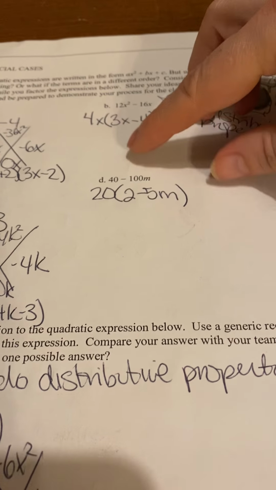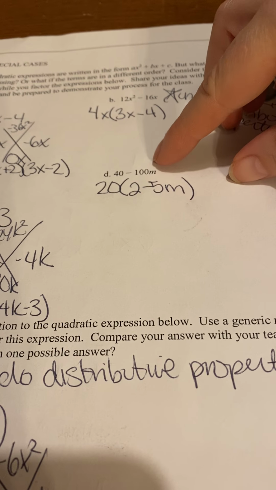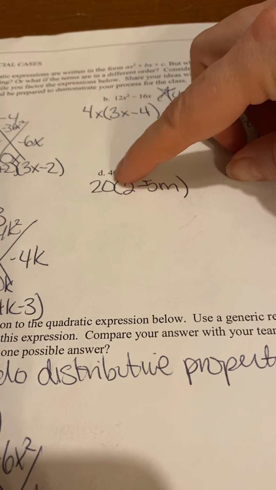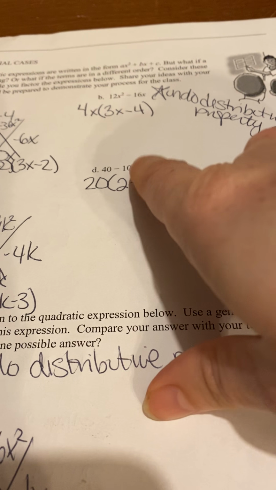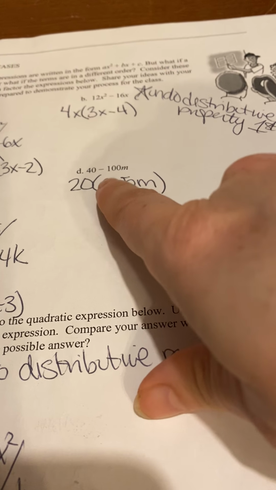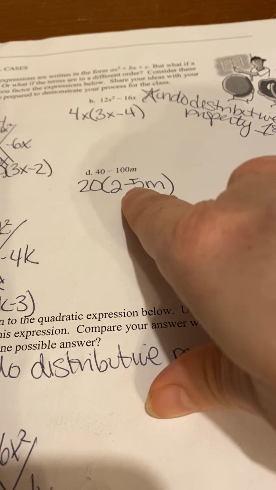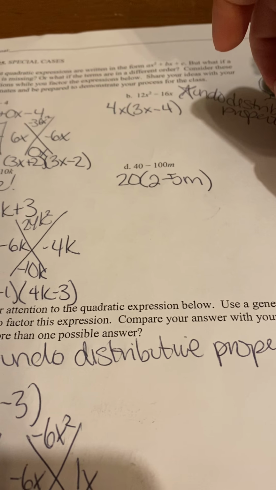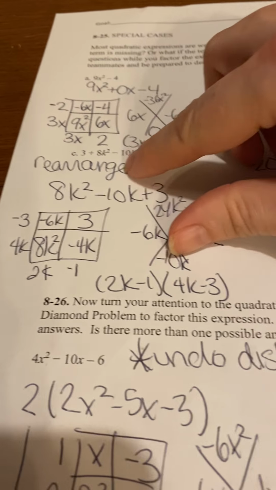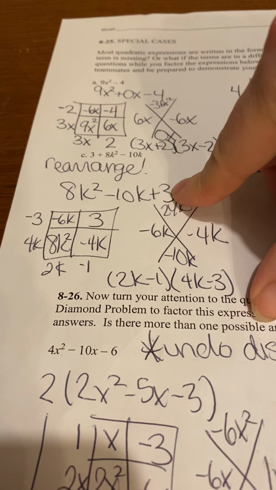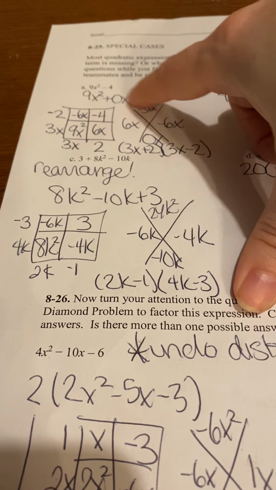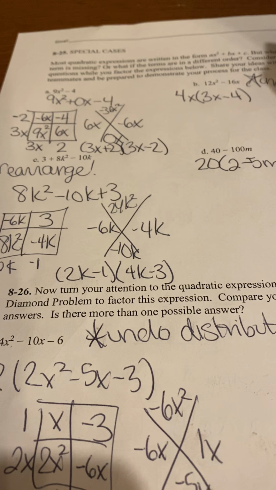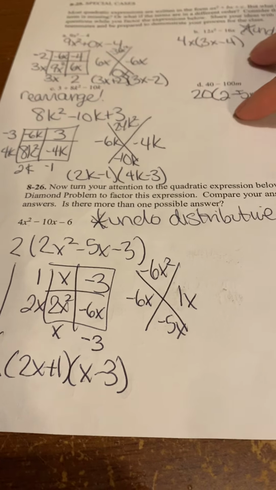D, same thing: if you take out the common factor here, you could divide both of these things by 20. So 40 divided by 20 leaves you with 2. 100 divided by 20 leaves you with 5. So it'd be 20 times 2 minus 5m. Again, what you're doing on both of these is undoing the distributive property. When you look over here, there's nothing you could divide out of those. Same with that. But you should always look to see if you can divide anything out first.